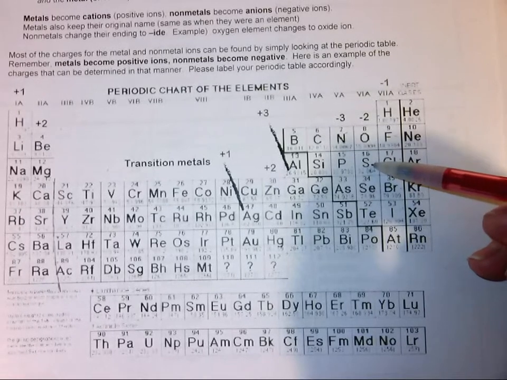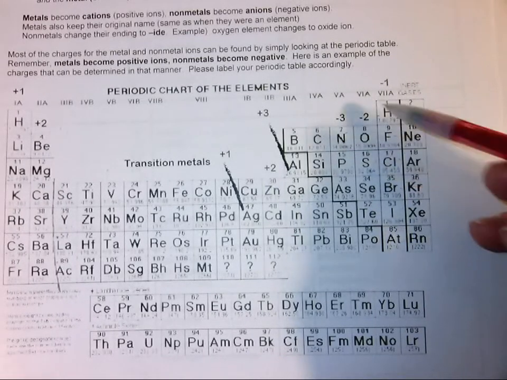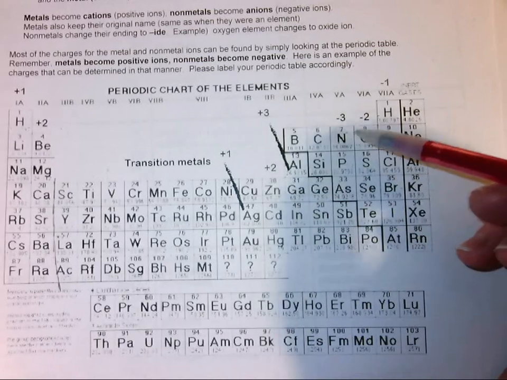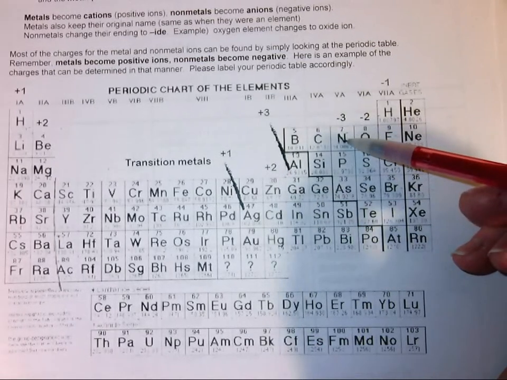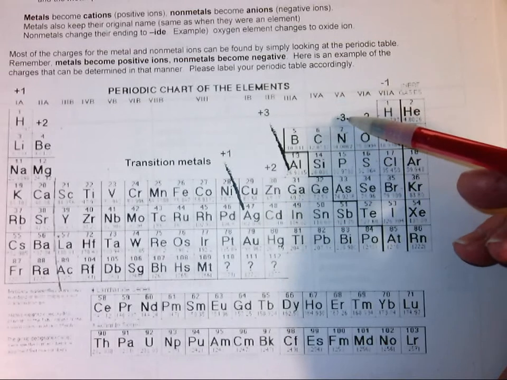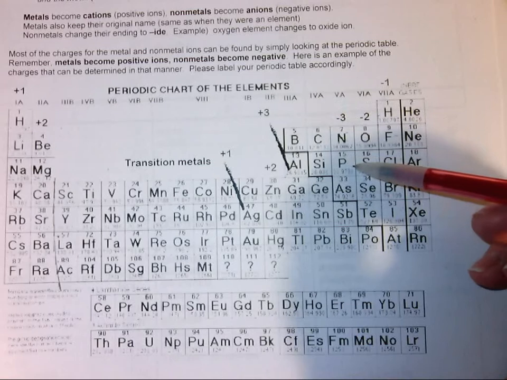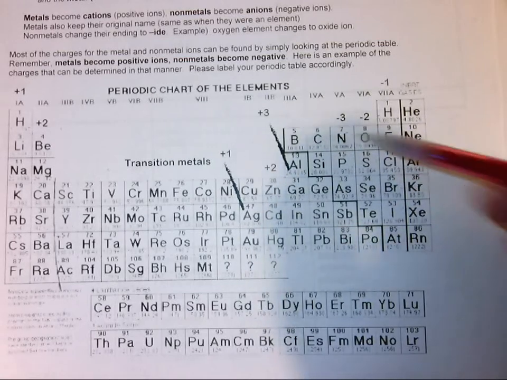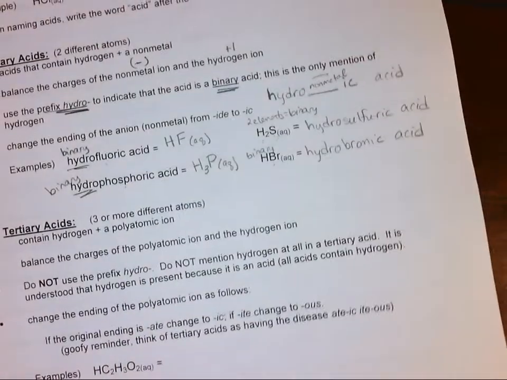Hydrosulfuric would be H2S(AQ), again a -2 for sulfide, +1 for hydrogen, that's the H2S. H3N is hydronitric because of +1 for hydrogen, -3 for nitride. Hydrophosphoric is H3P(AQ). Please don't memorize these acid names. Learn how to do them.